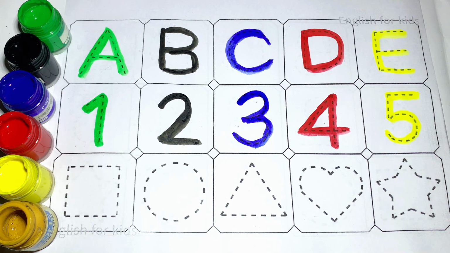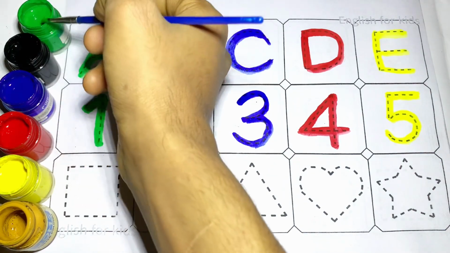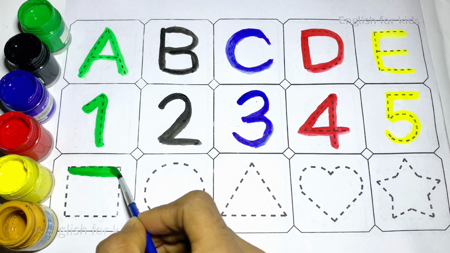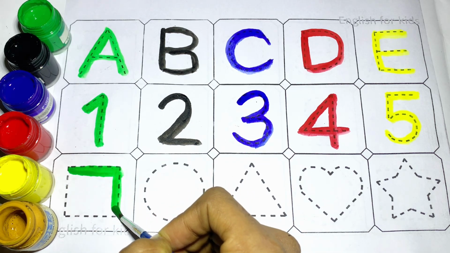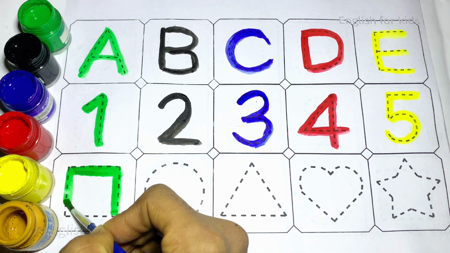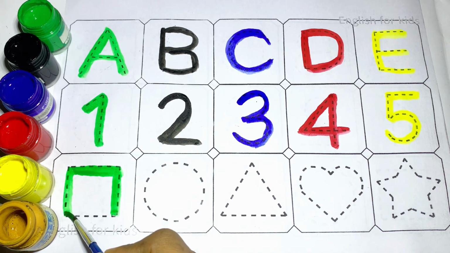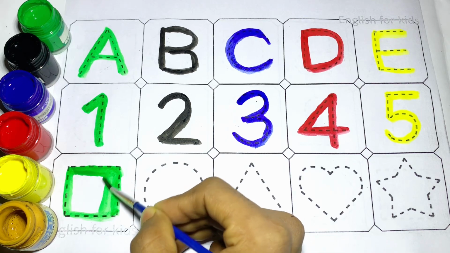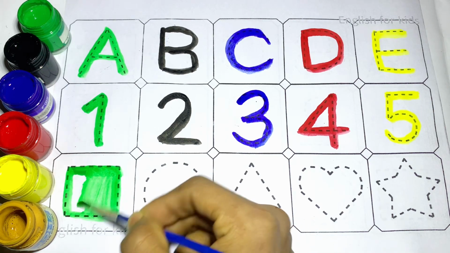Kids, now shapes. The shape of square, and use green color.